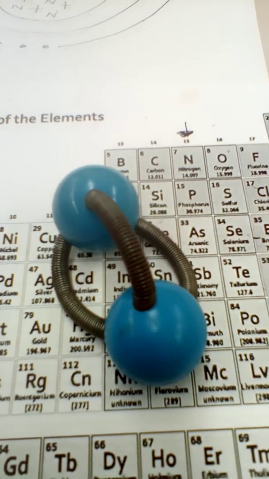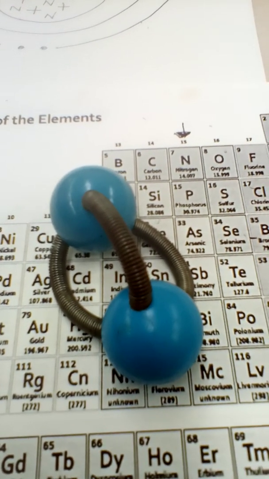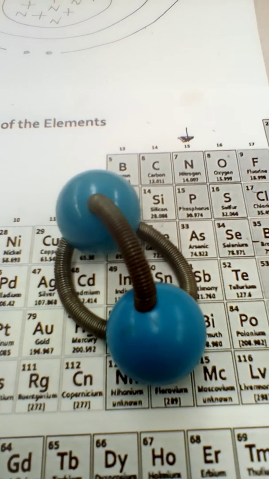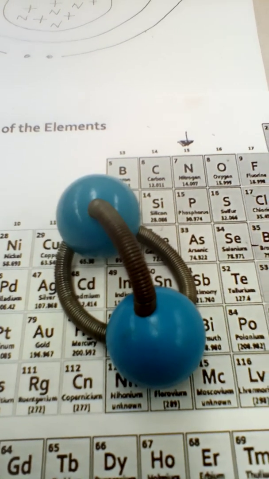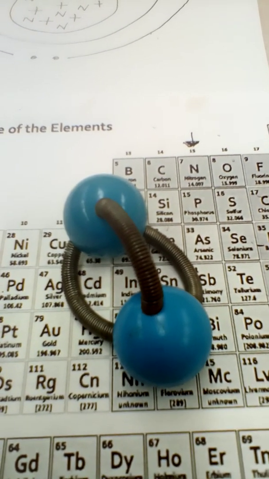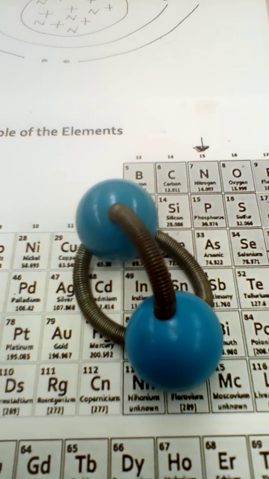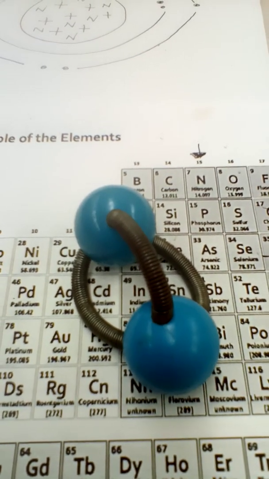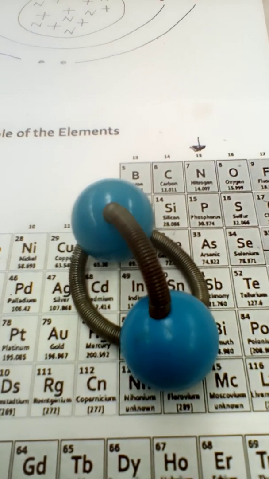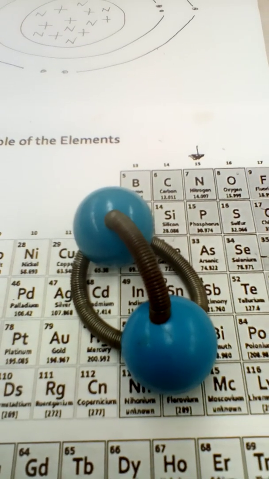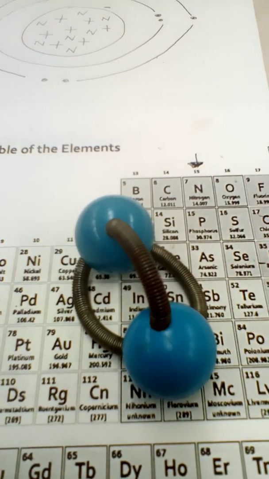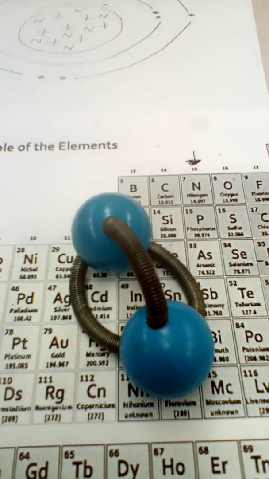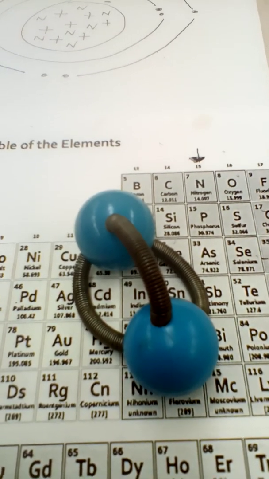You're looking at a diatomic molecule known as nitrogen gas. This is the most abundant gas in our atmosphere, something like 78 parts out of 100, or 78%. The rest of the 100% is 20% oxygen, 1% argon, and less than 1% CO2. So a very abundant gas in our atmosphere. Very important in terms of living things, as we'll see.